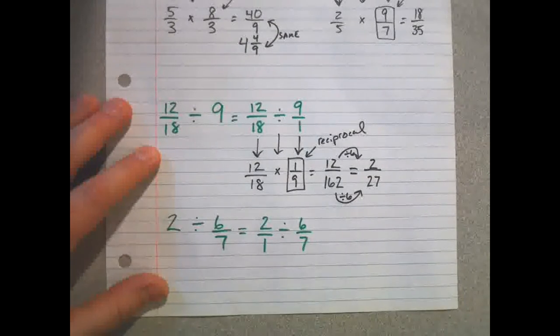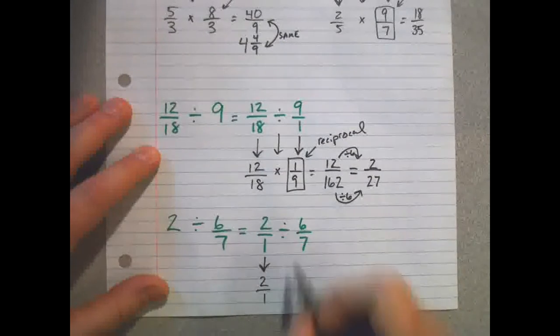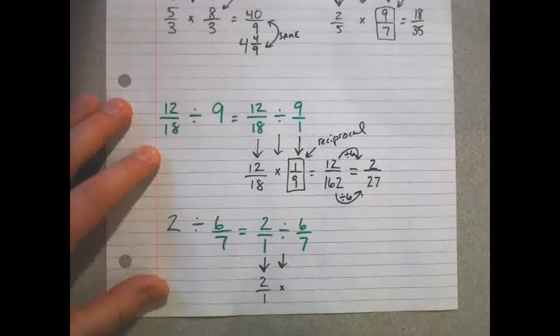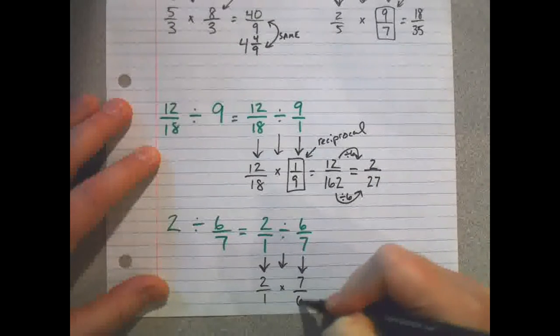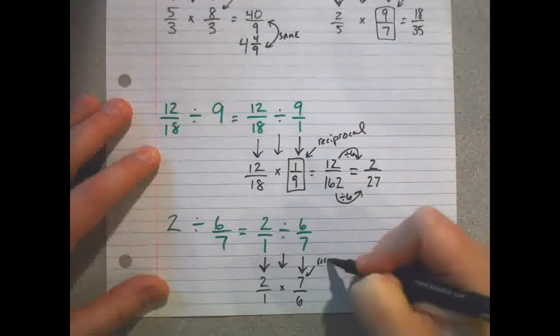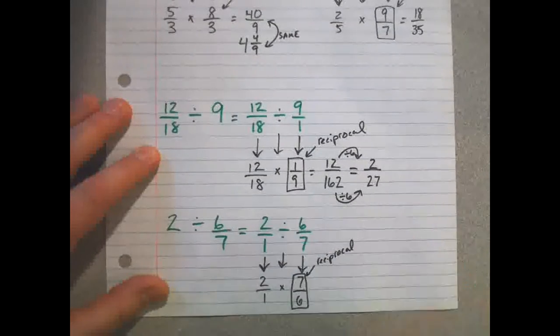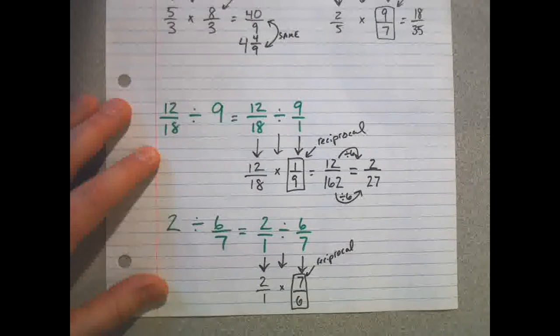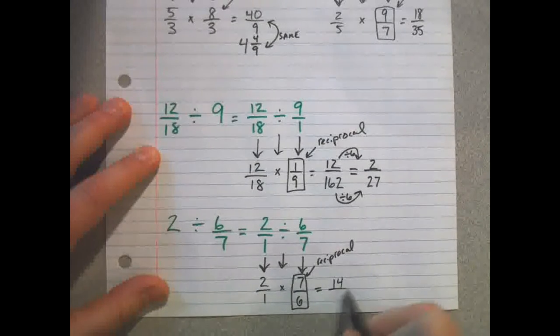And now again, I'm going to write 2 over 1. Change to multiplication. Flip this over. It's now my reciprocal. Gotta have the reciprocal. Okay. If we don't flip that fraction over, we've not done our job here. So this is now 14 over 6.